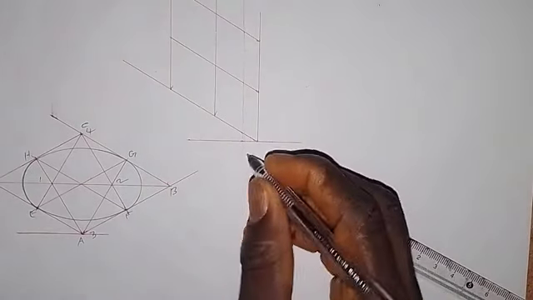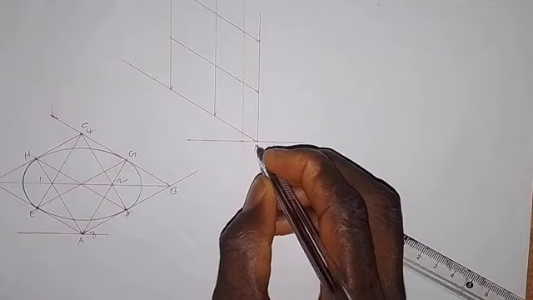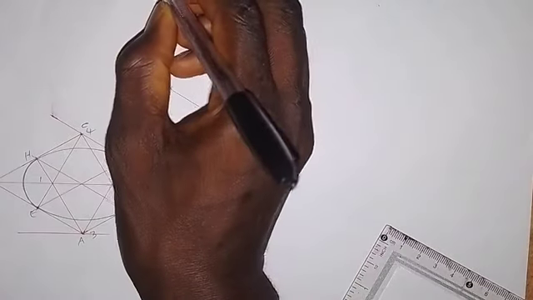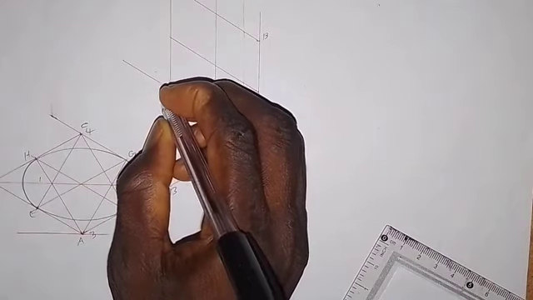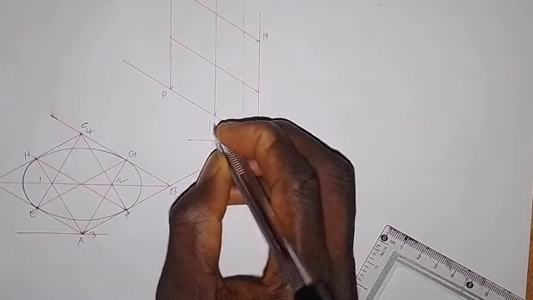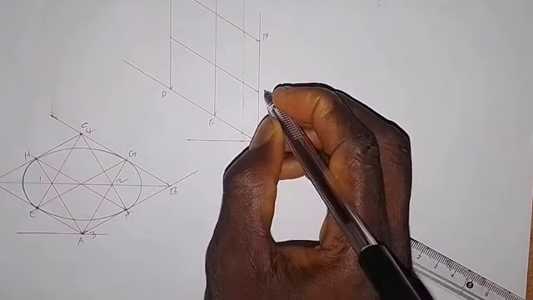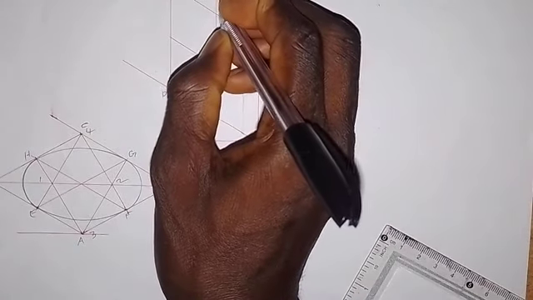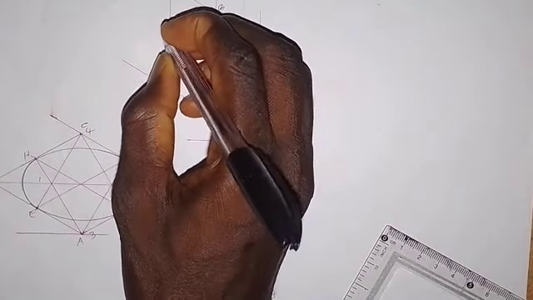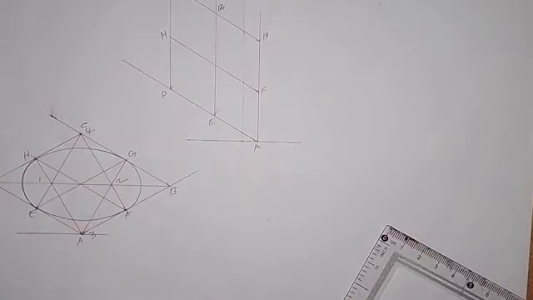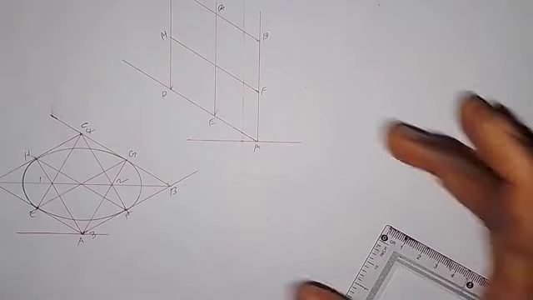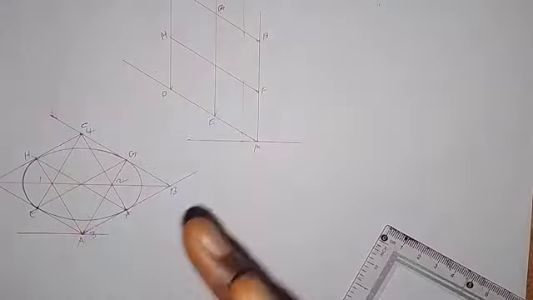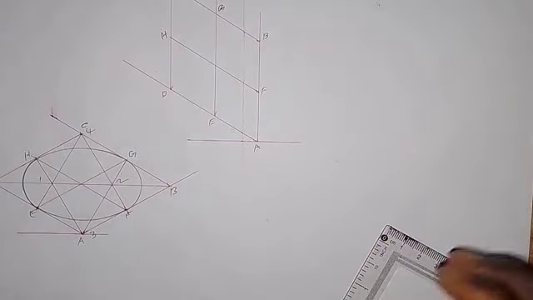This point here, I will call point A. This is point B here. This is point C, and this is point D. Then this point is point E on the square. This is F. This point is point G. And this is point H. Alright, so we have this. Now this is on the left side face, and I said this is on the top face. So let's take note of the difference between them.